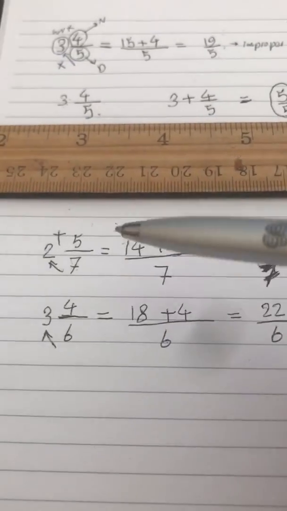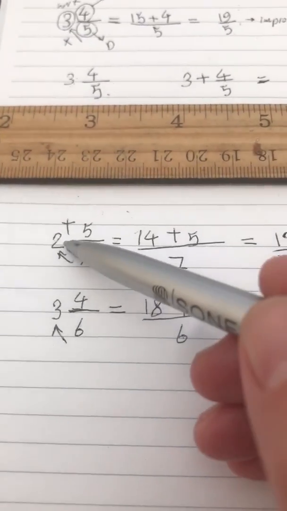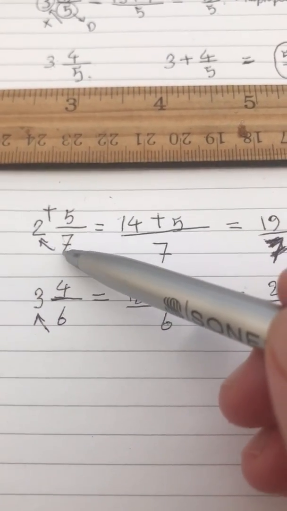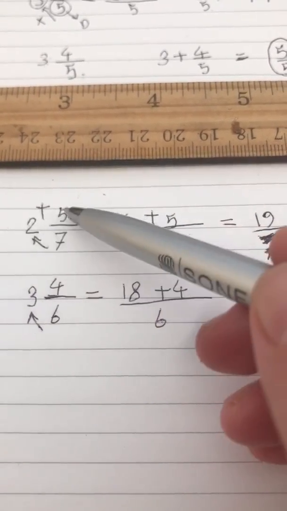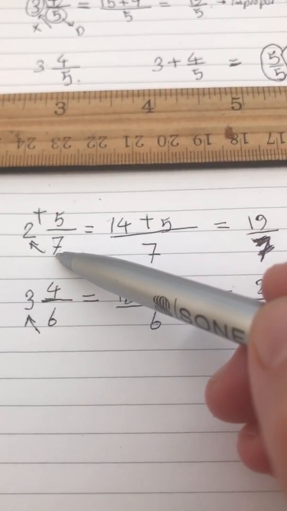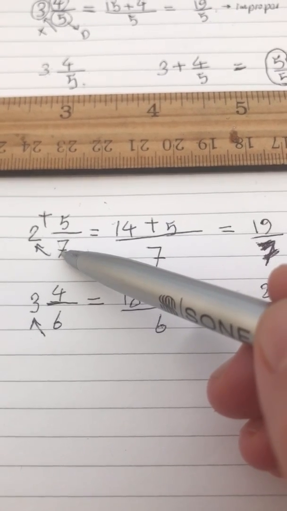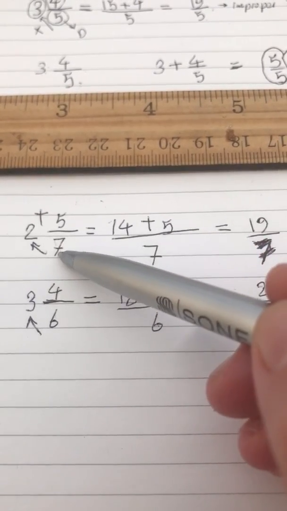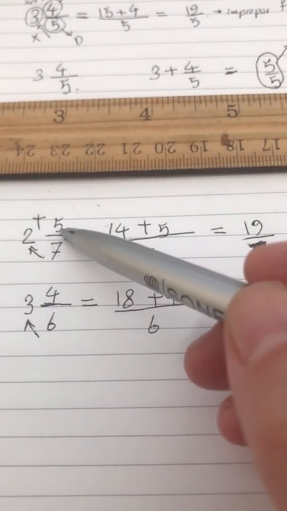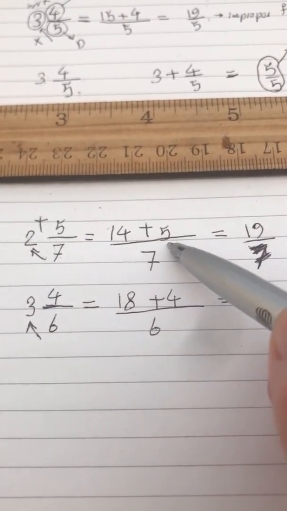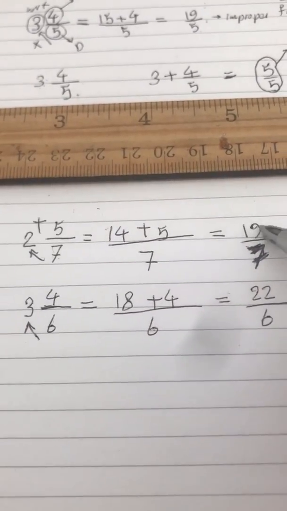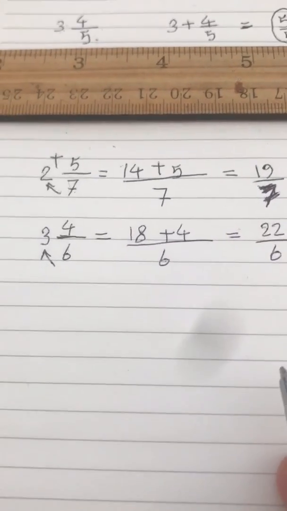Let's look at 2 more. So here we have this mixed fraction. The whole number is 2, and then you have 5 divided by 7. So to turn it into an improper fraction, you multiply denominator 7 by 2, which is your whole number, equals 14, and then you add your numerator 5. Denominator stays the same. This is also 19 over 7.